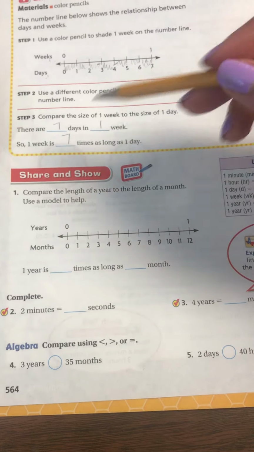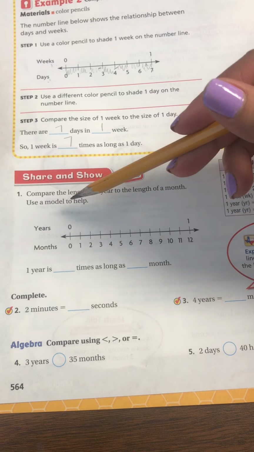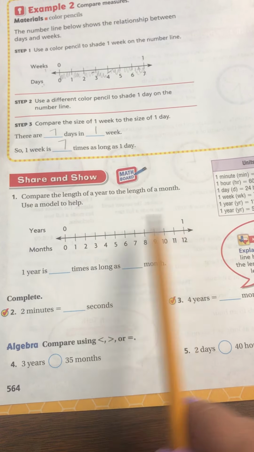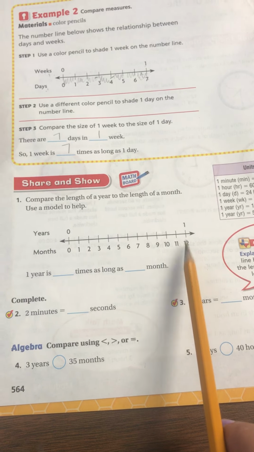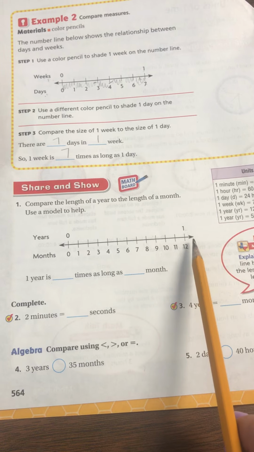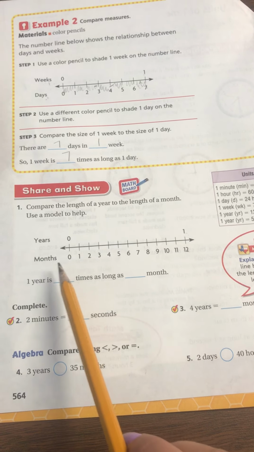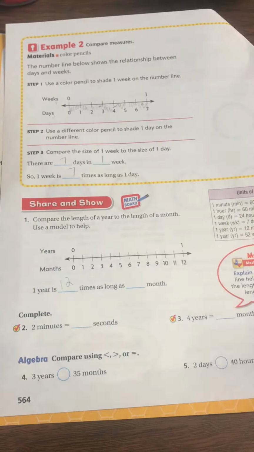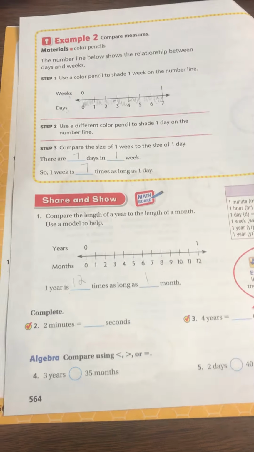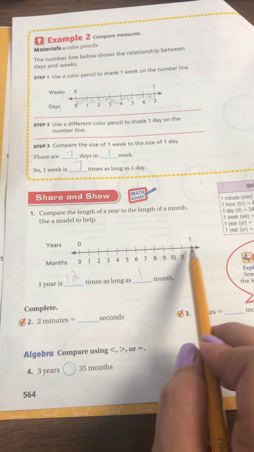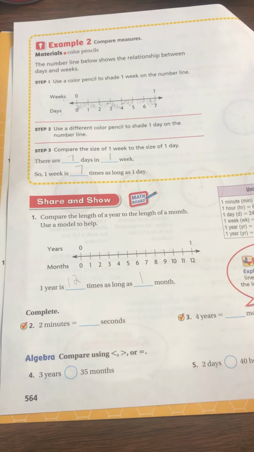Okay, now let's practice this a little bit on the share and show. This time it says compare the length of a year to the length of a month. Use a model to help. On the top it represents the years, and on the bottom of our number line it represents months. On the top I notice that it goes to 1 year, and in that 1 year it's equivalent to 12 months. So we could say that 1 year is 12 times as long as 1 month. So this whole year is 12 times as long as just 1 month.